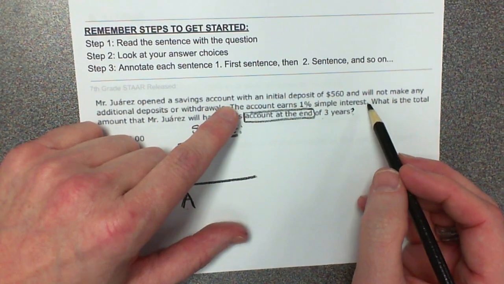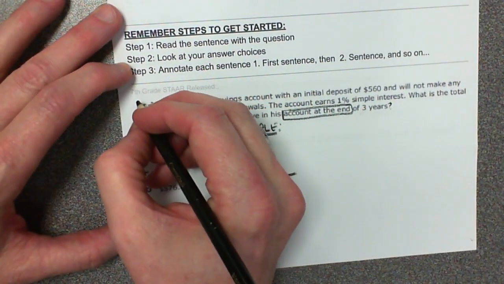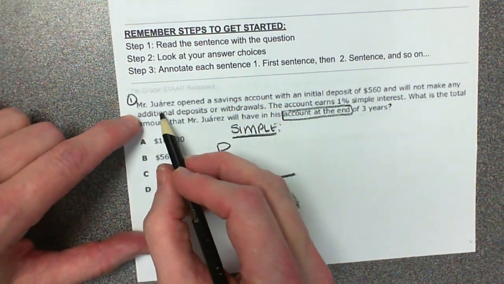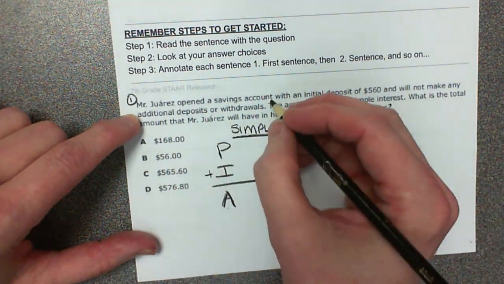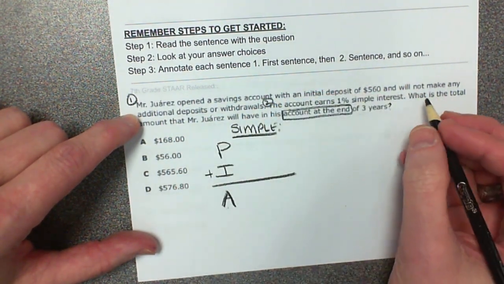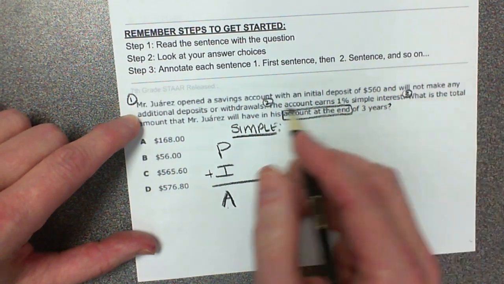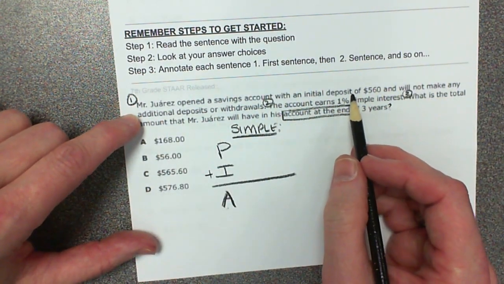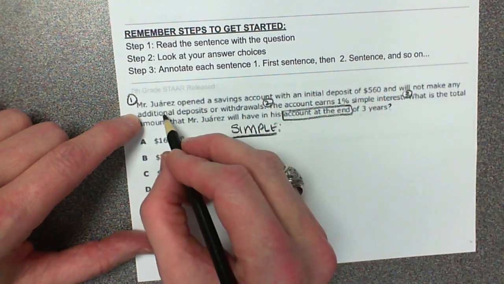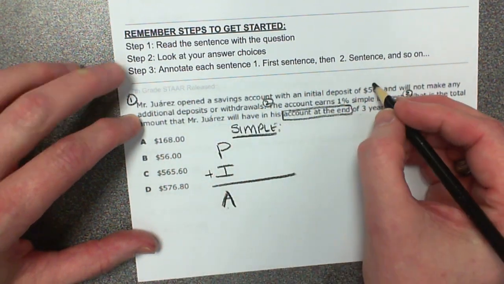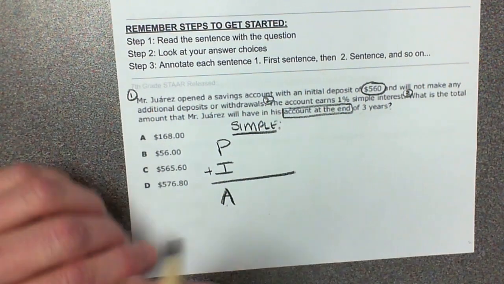Okay, what I want you to do is come up here and let's label sentence number 1. Then let's label sentence number 2, and sentence number 3, and let's go back through and pull out the information that's important. In sentence number 1, I'm skimming the sentence, and I see that I've got $560.